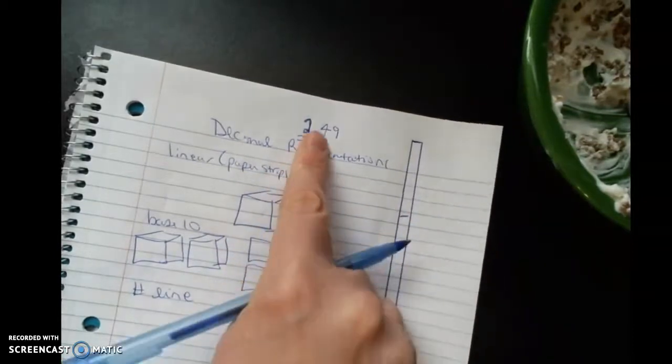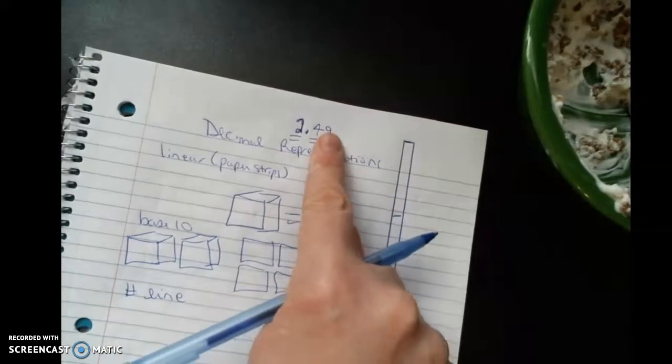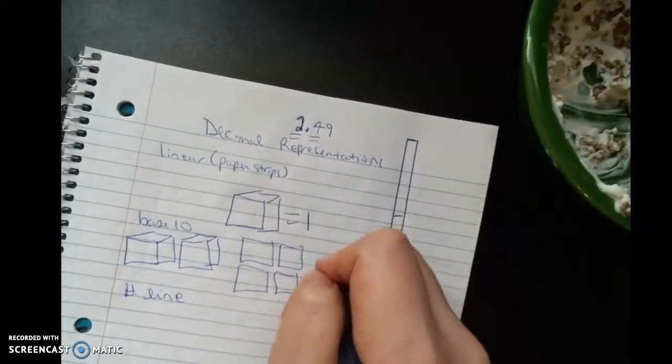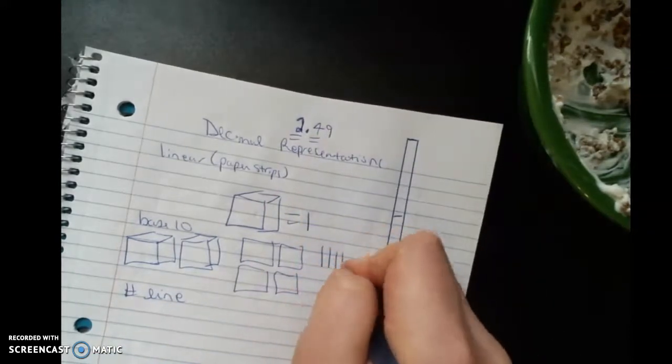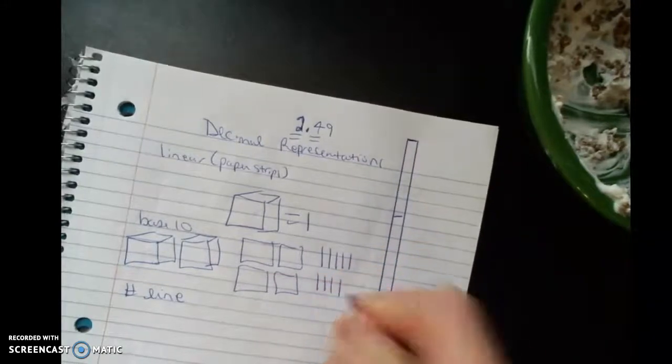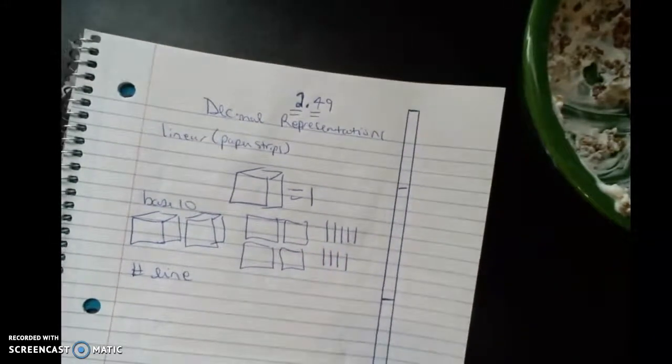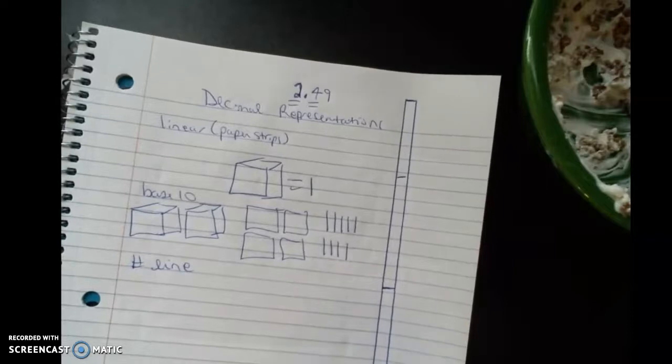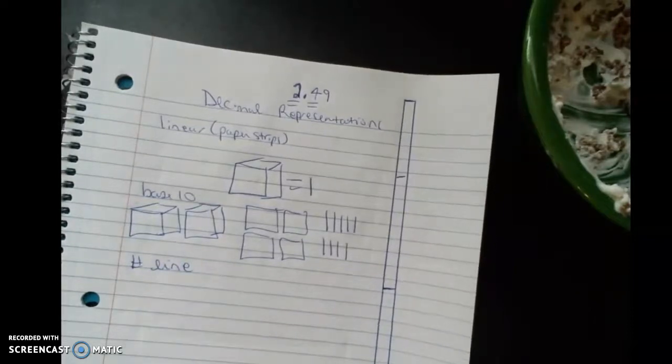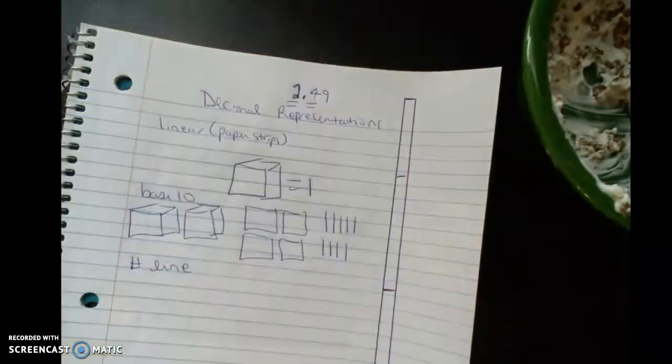Those would be my tenths. And then my longs would be my hundredths. So 1, 2, 3, 4, 5, 6, 7, 8, 9. Okay? But I could actually change that. Sometimes teachers don't have a lot of these because they cost about $8 each, and so that gets kind of pricey for a classroom.